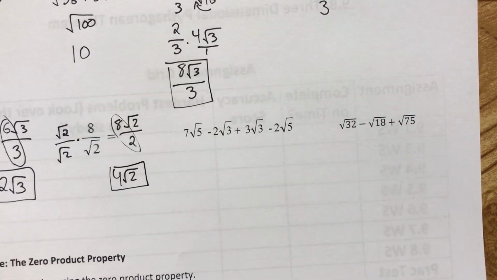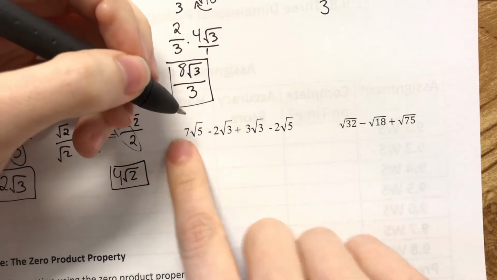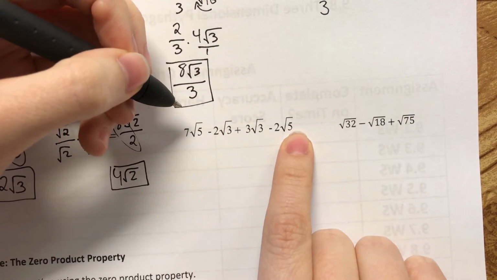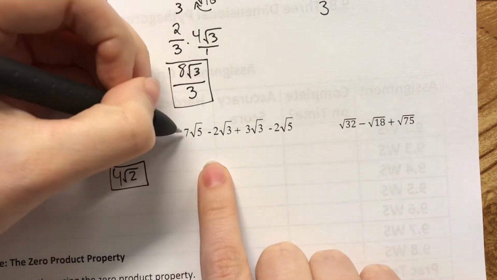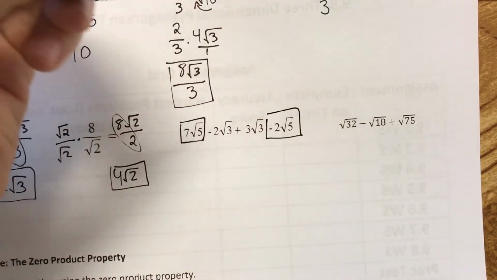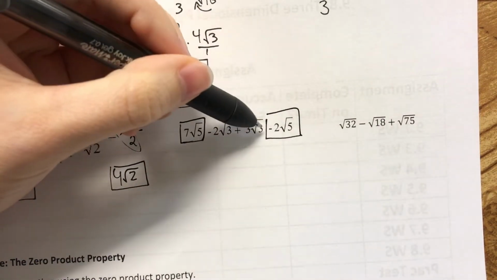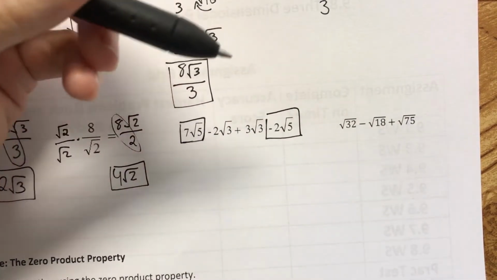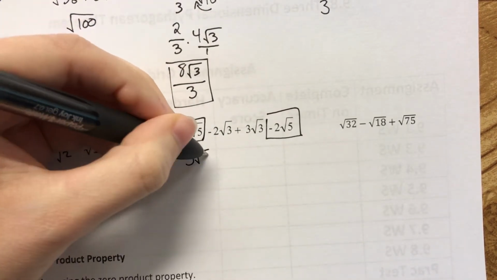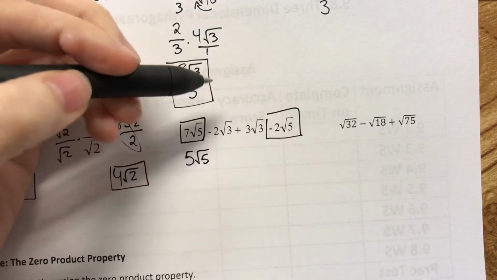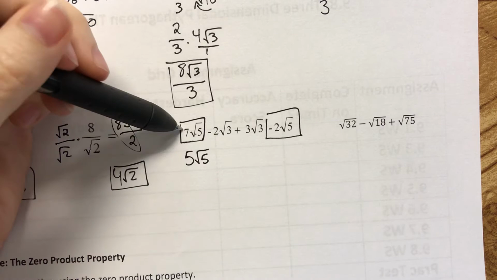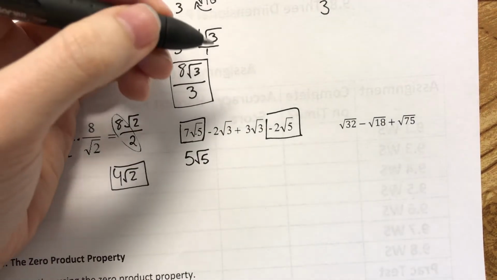All right, these last couple here, we are going to talk about combining like terms, because if I have the same radical part, I can combine these together. So 7 root 5 gets combined with negative 2 root 5. And we always bring that sign in and talk about that as being part of our term. So 7 plus negative 2 is going to be 5 root 5. When I add or subtract these radicals, I don't add or subtract the number underneath of the radical. I just work with the coefficients. So I've got 5 root 5.